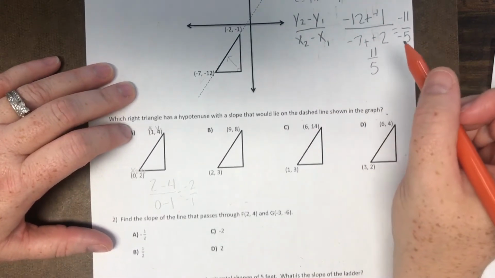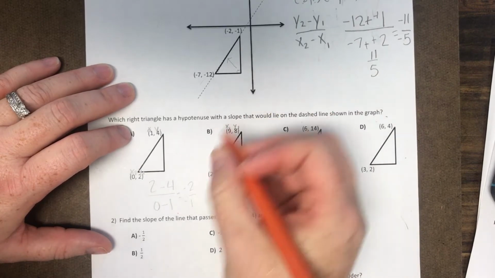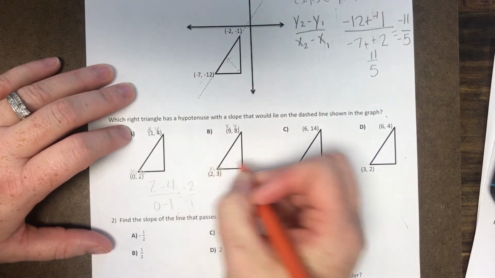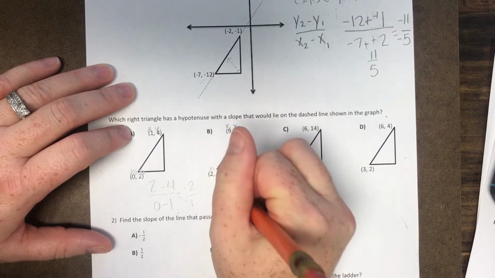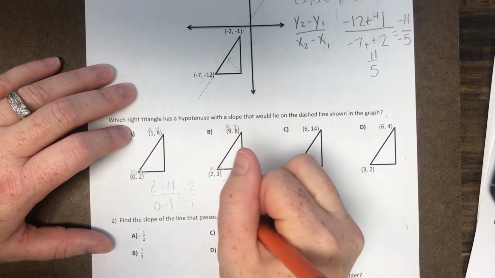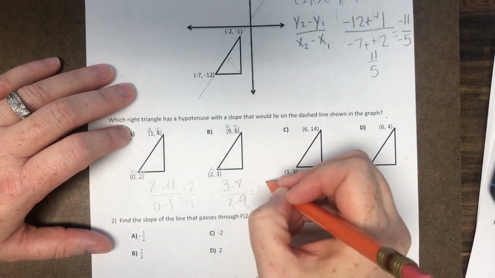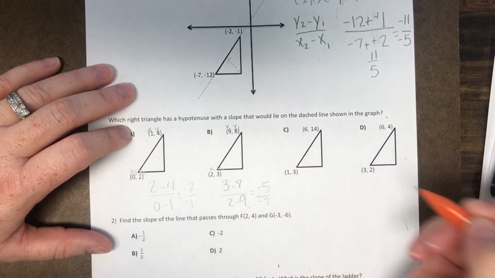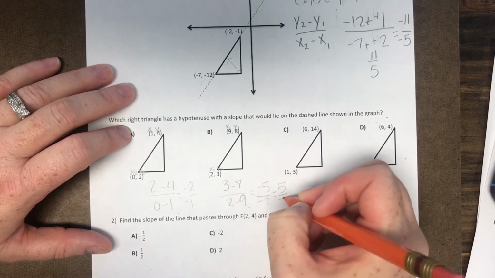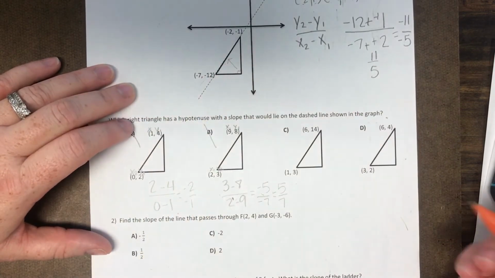Okay, so look at number 2, or letter B. x1, y1, x2, y2, y2 minus y1 over x2 minus x1. So this is -5 over -7, which reduces to 5/7. So we're still not there. So it can't be A, can't be B.